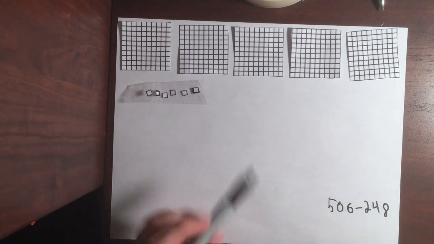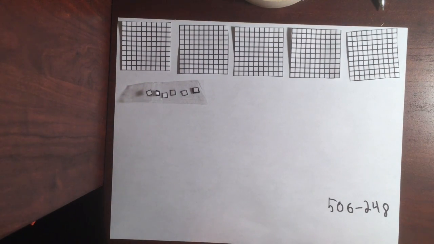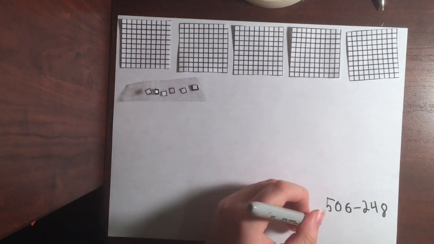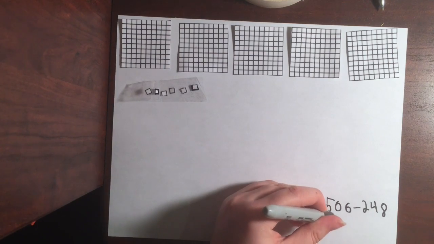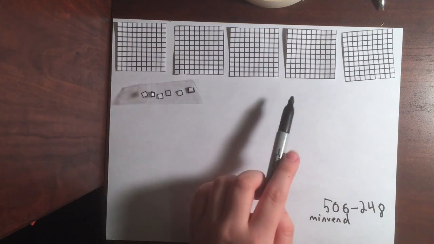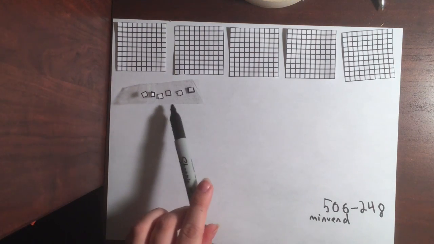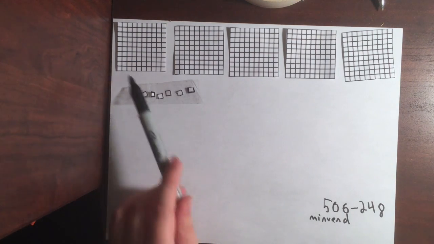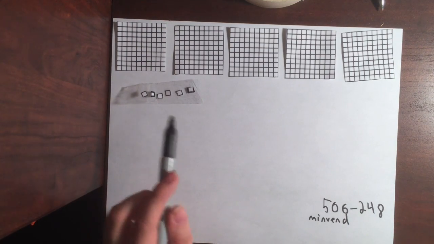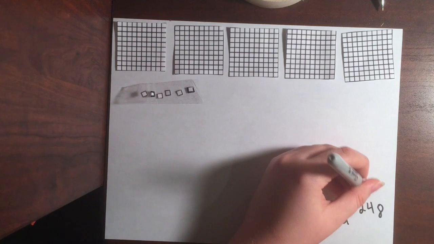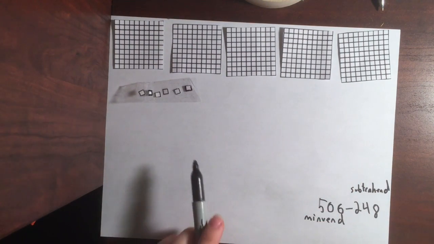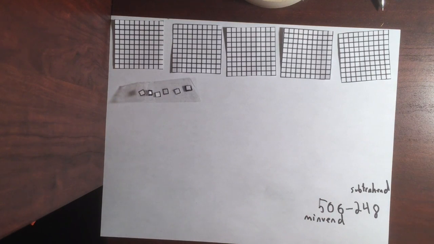First, we're going to use the base 10 method. So how this works is we have our visual representation of 506, our minuend. We have 5 flats, which is representative of 500, and we have 6 units, representing our 506. Now we're going to begin subtracting our subtrahend, or the 248, from our 506.